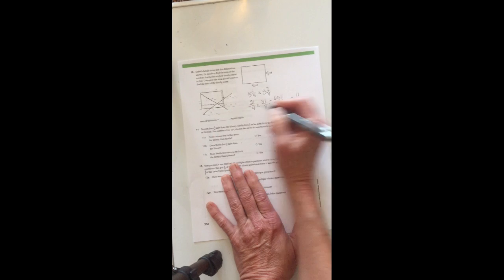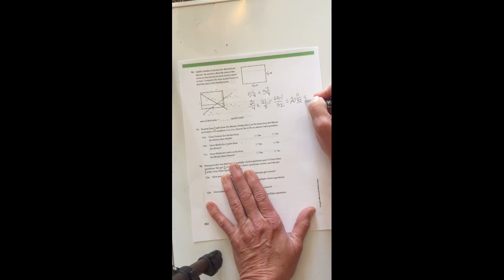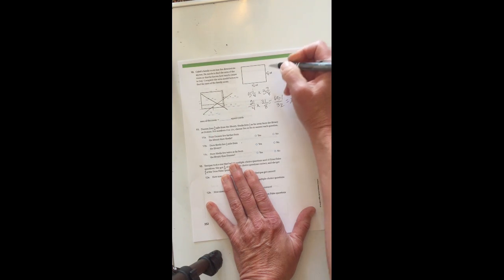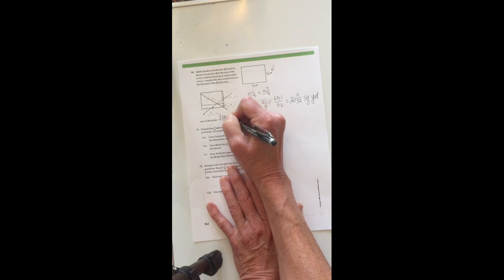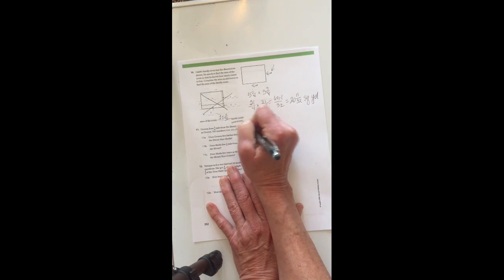And so these are square yards because yards is the unit of measure. Oh, there's a place to put it right here. 20 and 11/32 square yards.